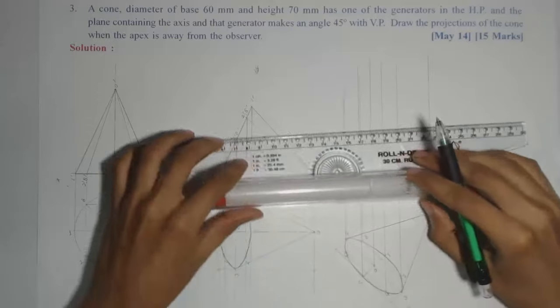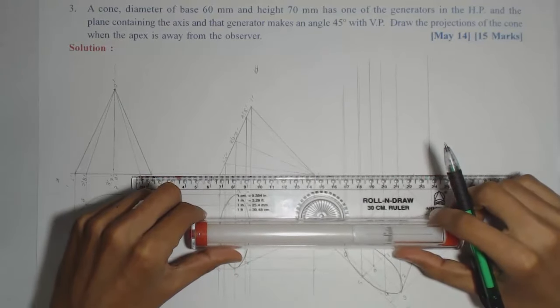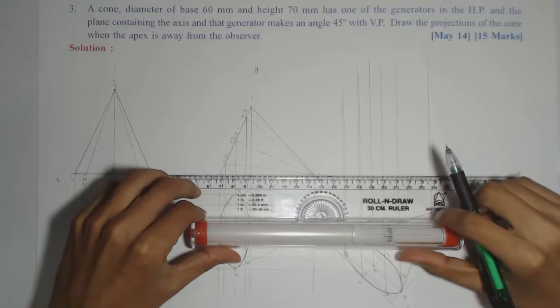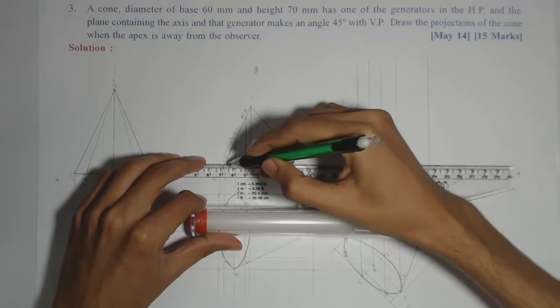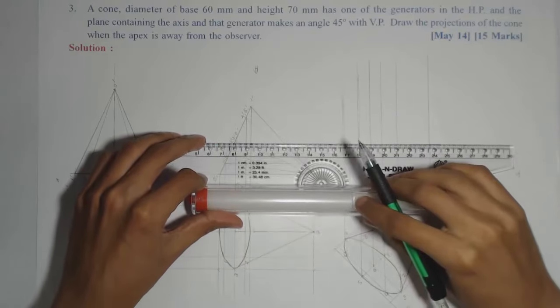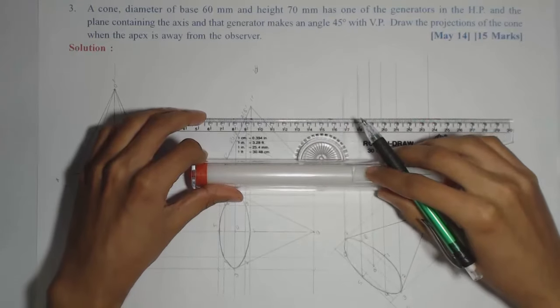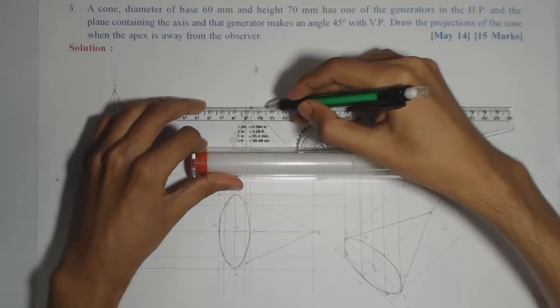Now we'll drop from front view: 4 dash, 6 dash, 3 dash, 7 dash, O dash, 2 dash, 8 dash and finally 1 dash.